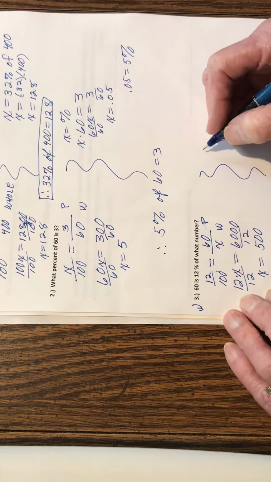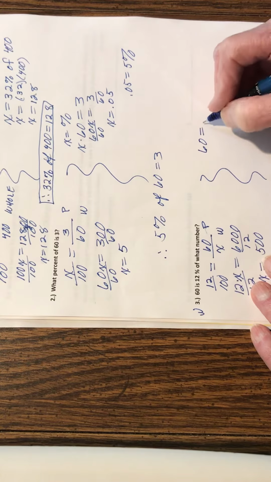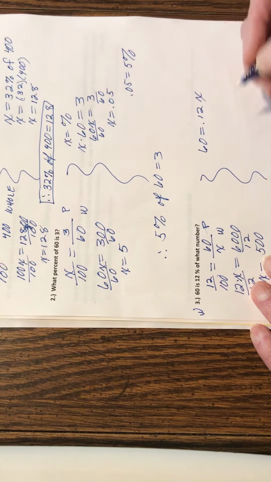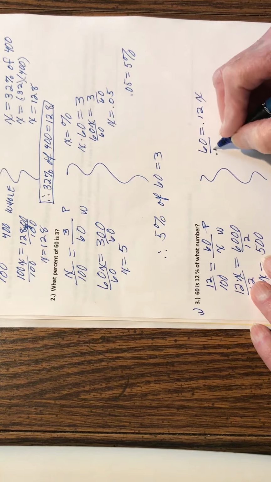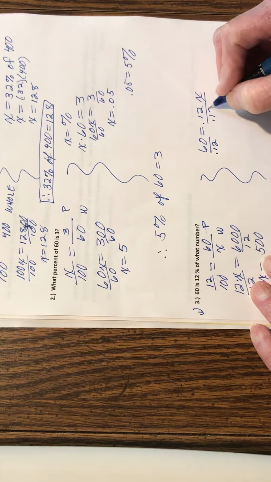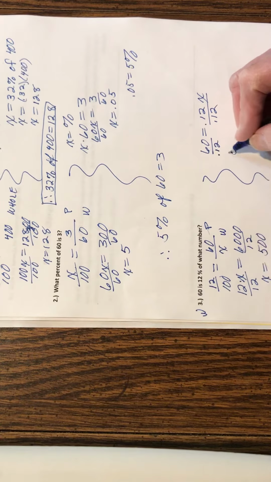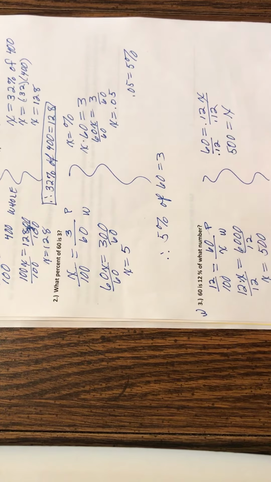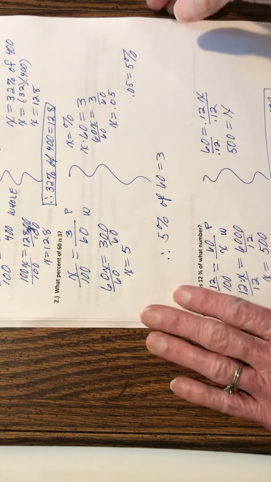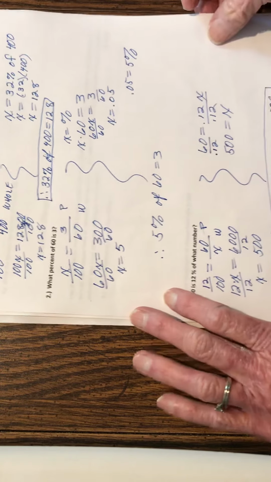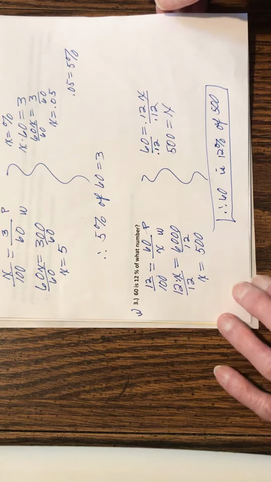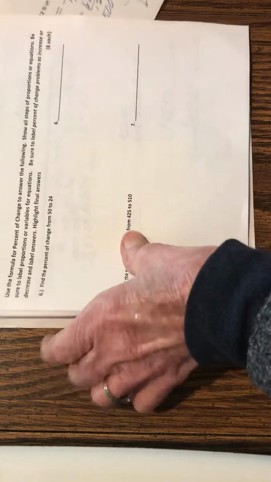If we do the equation method, 60 equals 12% of what? Divide both sides by 0.12, because that's the decimal for 12%, and we get 500 equals x. Therefore, 60 is 12% of 500. And we can also double check that. All right, second page.